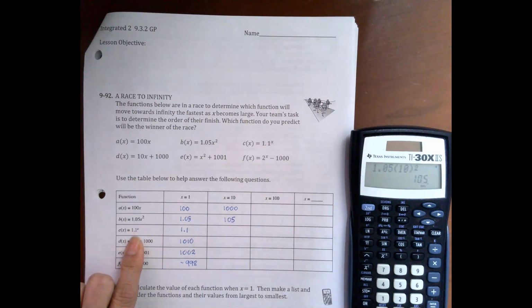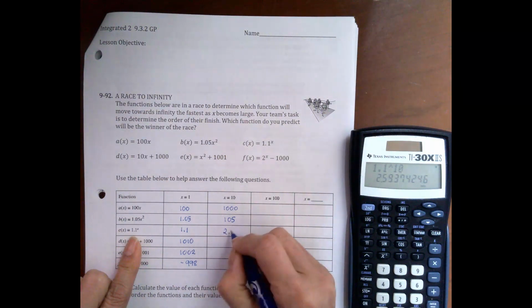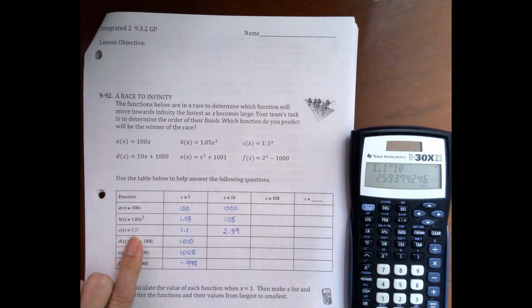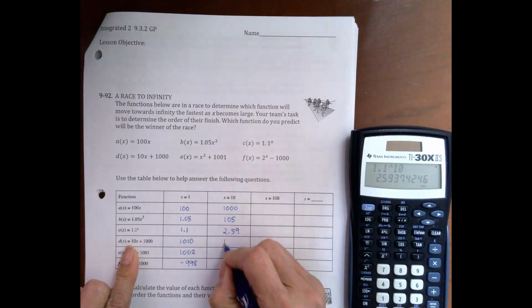Okay, next 1.1 raised to your x is 10, that's your exponent, that will give us 2.59. And then this is 10 times x. That's 10 times 10 would be 100. So we will have 1100.